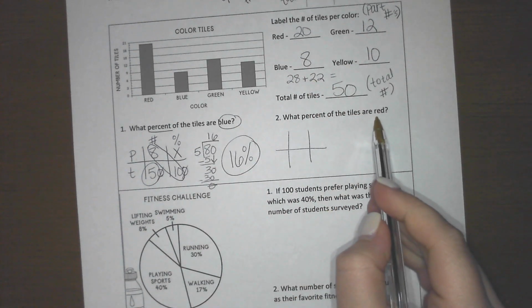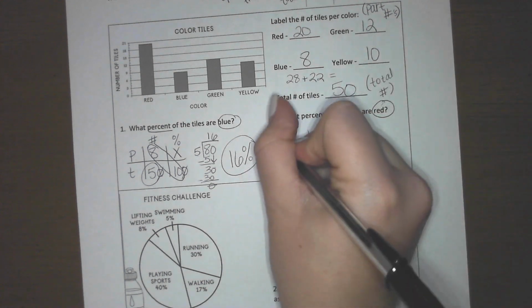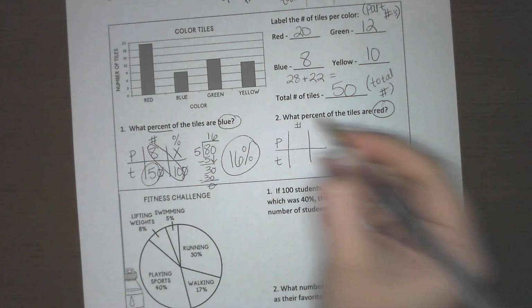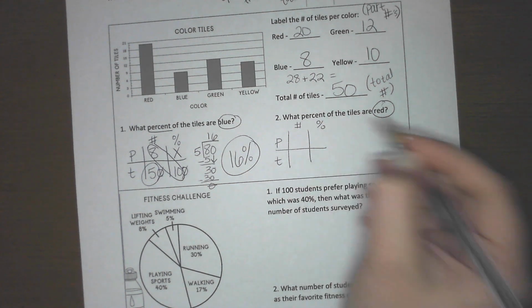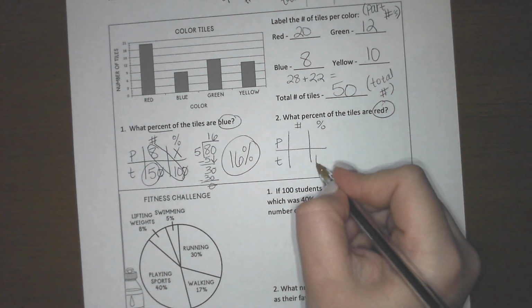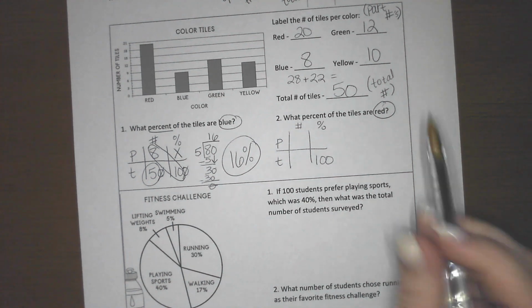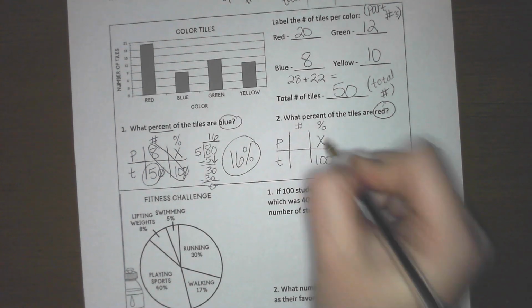What percent of the tiles are red? Well, I do my part over my total. I have my number. I have my percentage. And we always know our percent total is 100. That's always going to be there. Now, what percent of the tiles are red? I don't know that. That's going to be X.